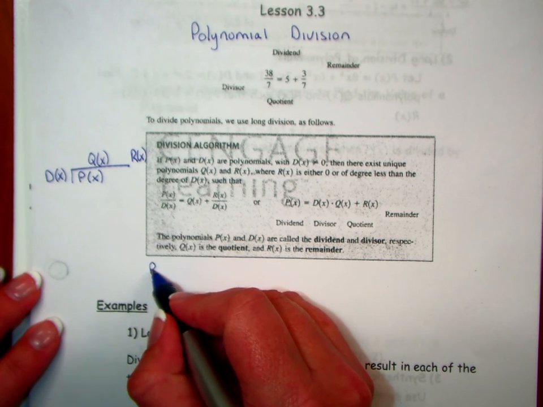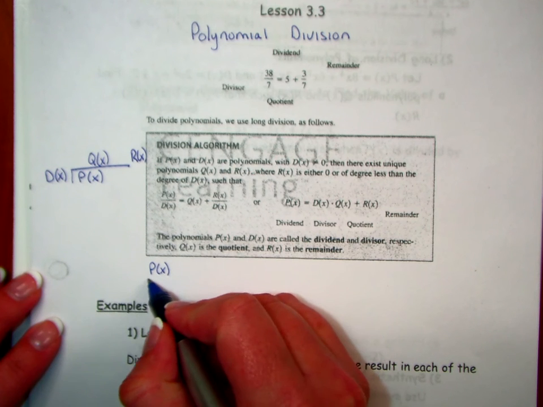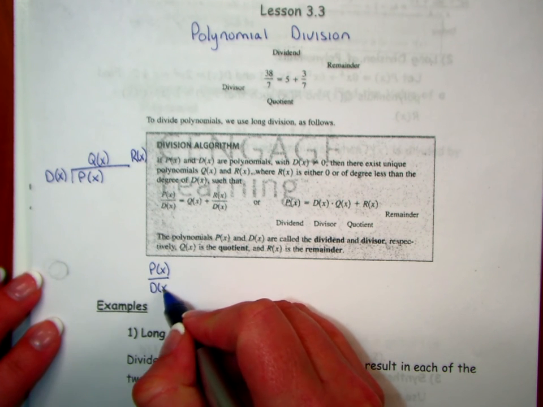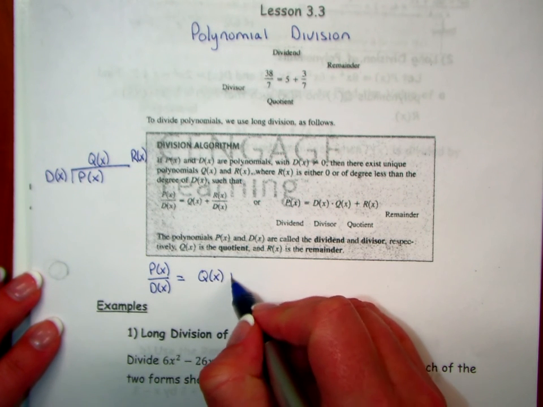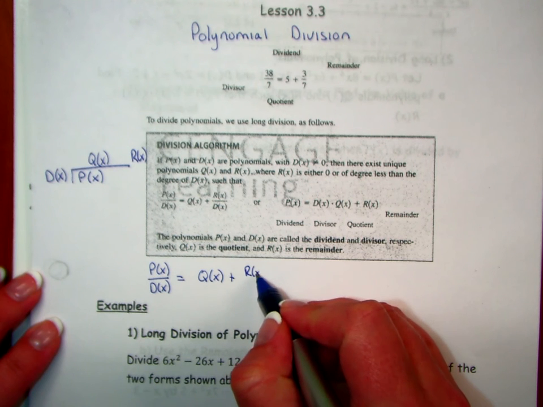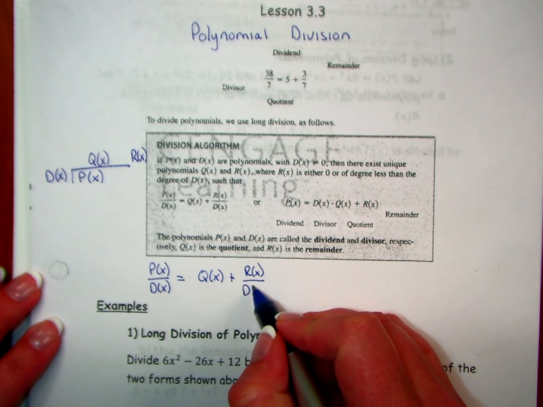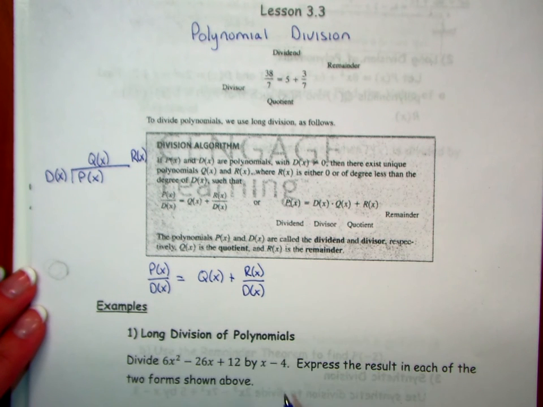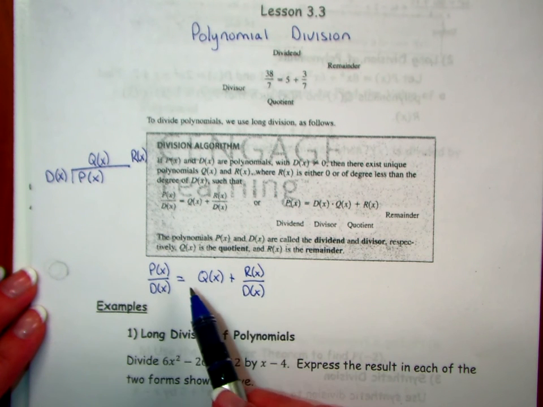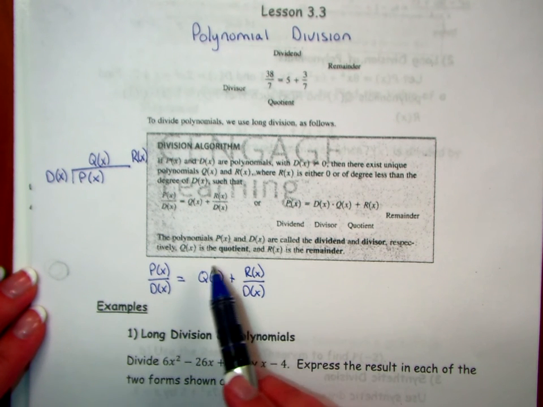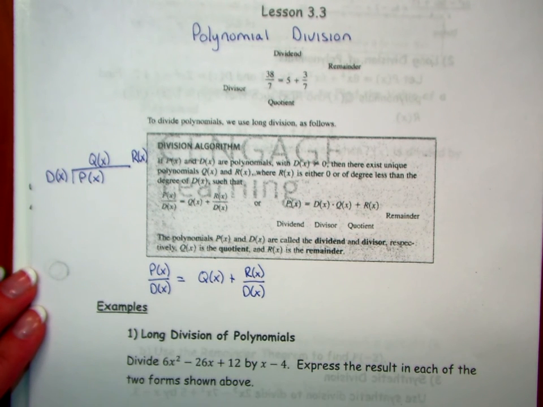We can do p of x divided by d of x equals q of x plus the remainder r of x over the divisor. So if we had a remainder of 7, we would write that over what we were dividing by. This is a typical way of writing a division solution.